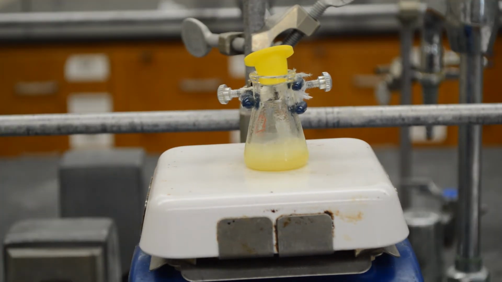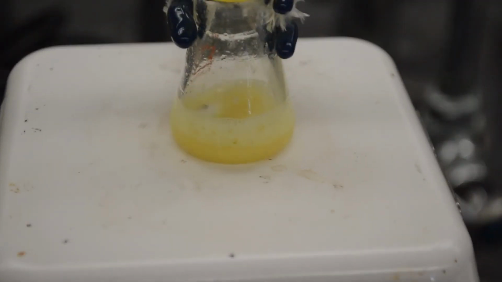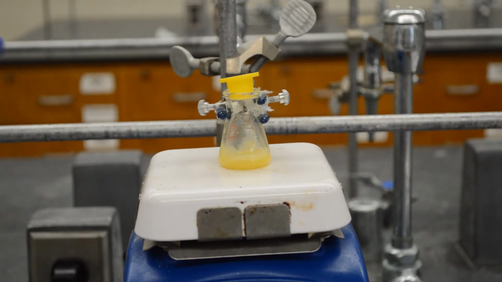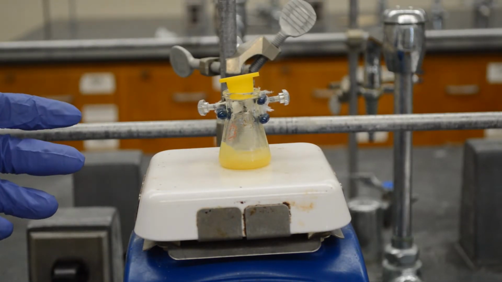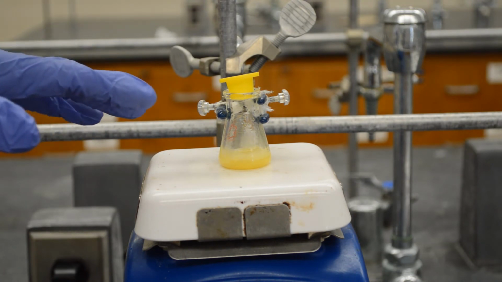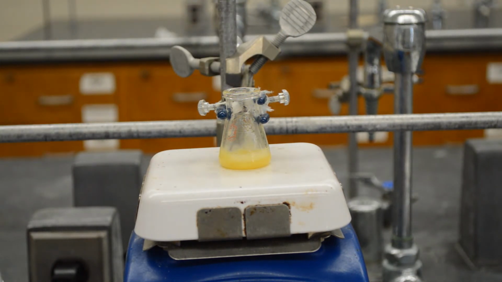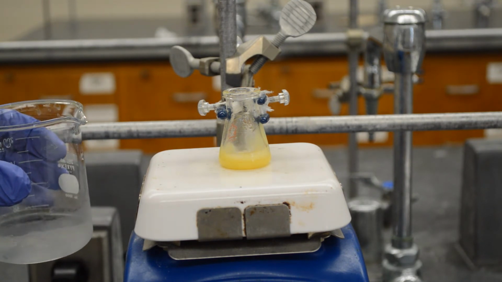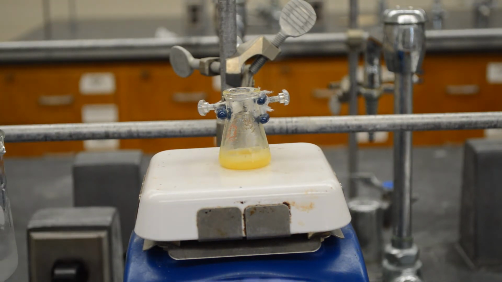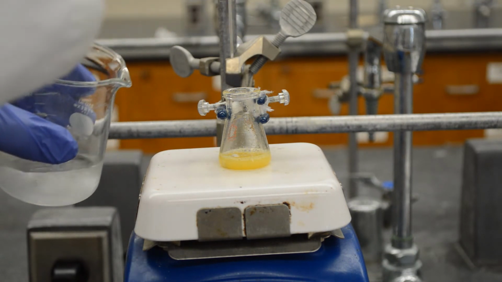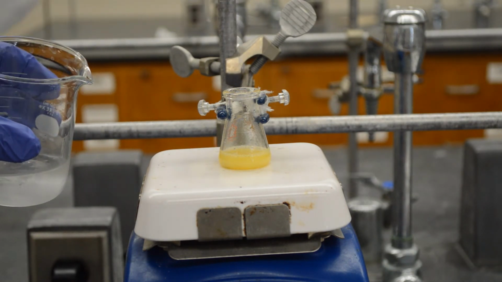You can see that the reaction is turning into a yellow precipitate. After letting the reaction go for a few minutes, I can see a yellow precipitate. I'm going to add 6 ml of ice water. Approximately 6 ml.